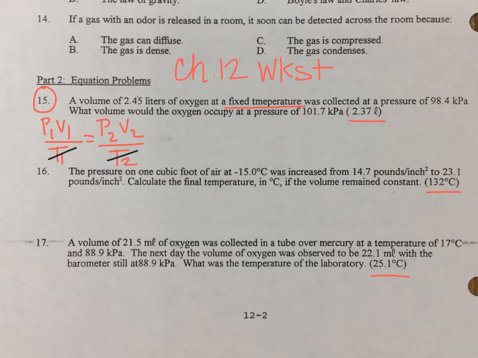As you read the problem, you probably want to start assigning whether it is a P1 or a V1 and so on. For example, a volume of 2.45 liters, let's designate that as our V1. Keep reading.